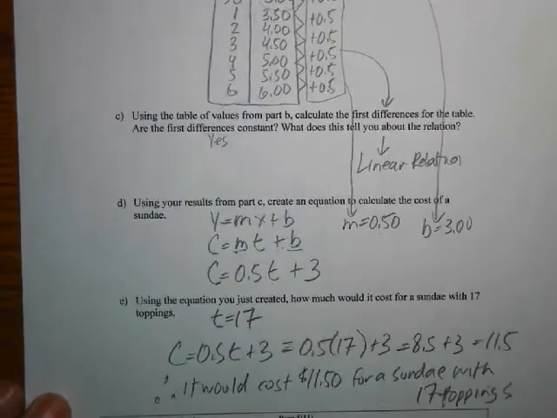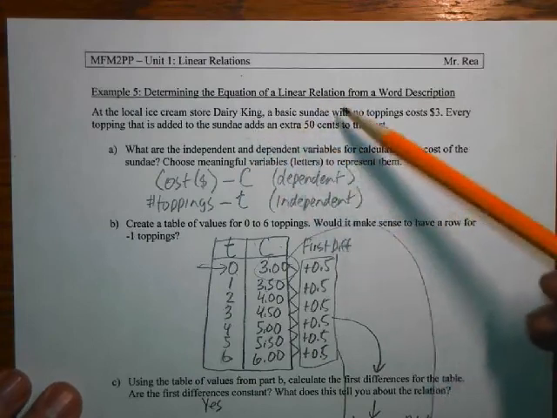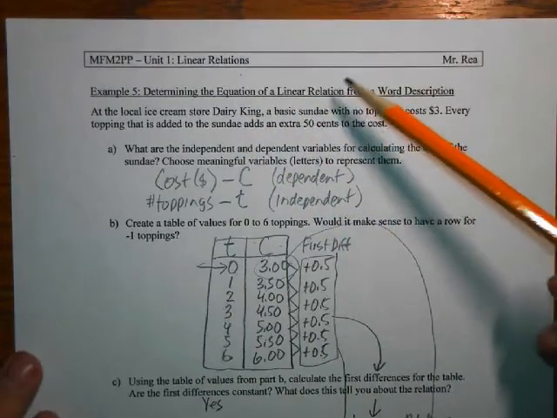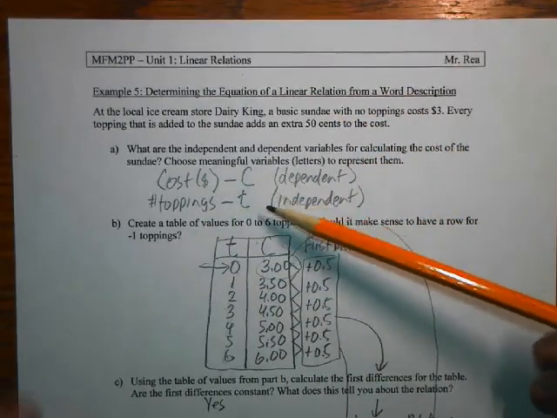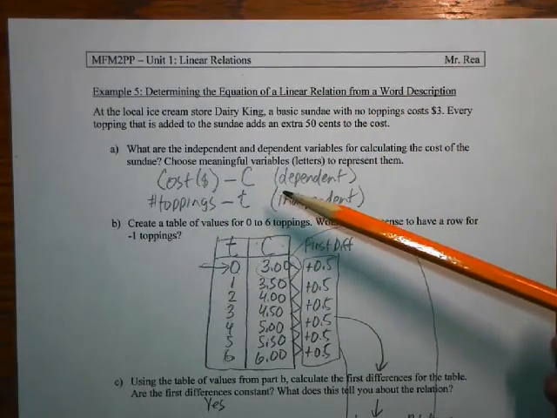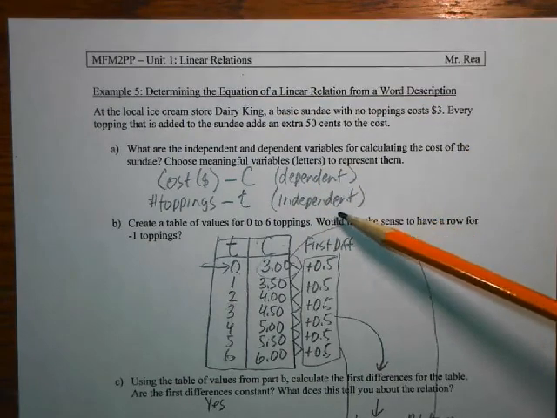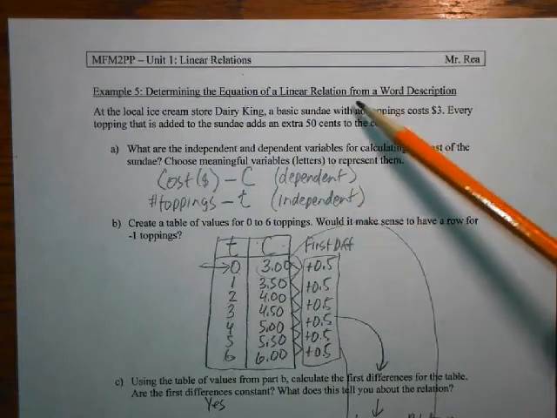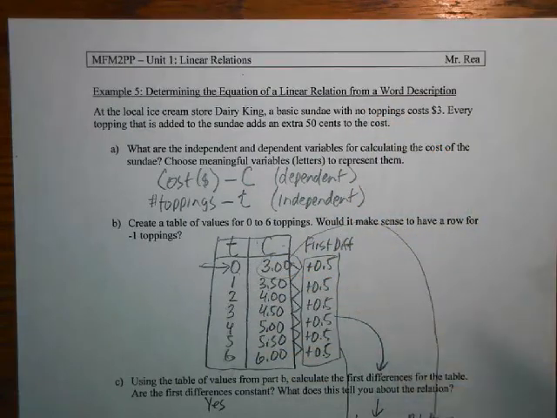Okay, so if you look back at what we did, we started with a word description of a relation between toppings and the cost of a sundae. We created two meaningful variables, figured out which one was independent and which one's dependent, and created a table of values based on just figuring out how much it would cost for this many toppings. We checked the first differences, they were the same, so we know it's linear.